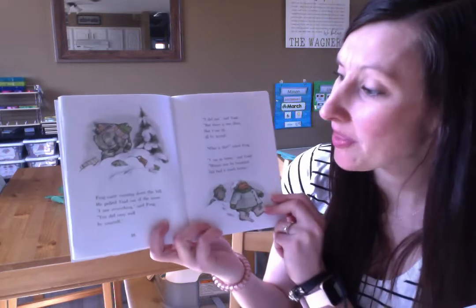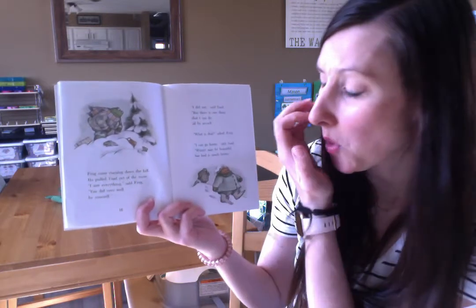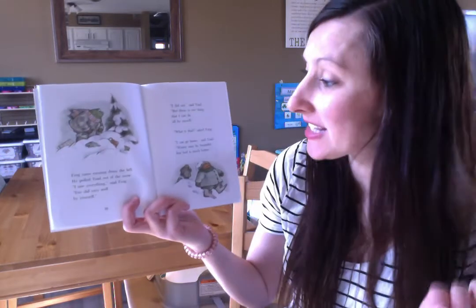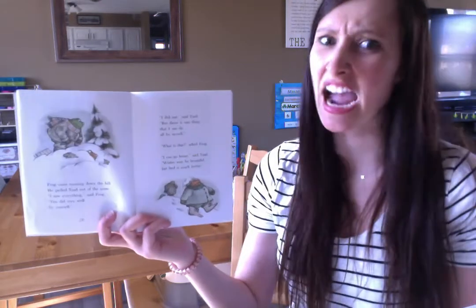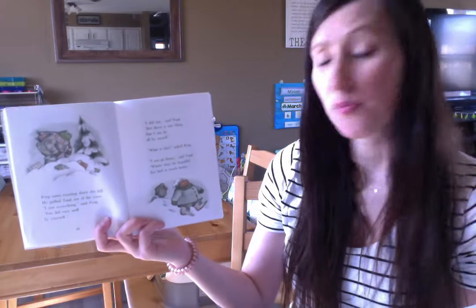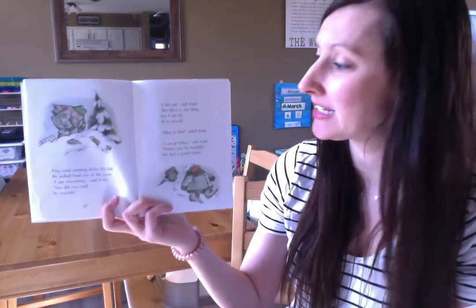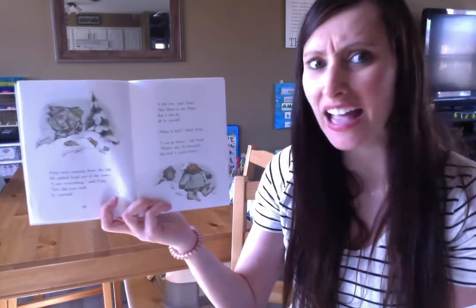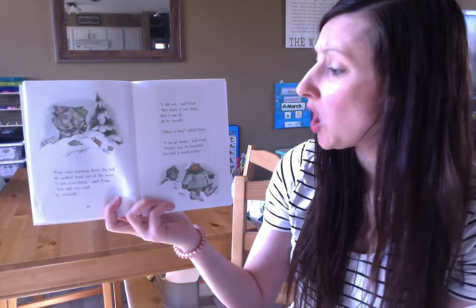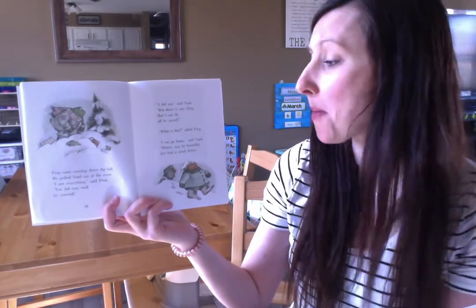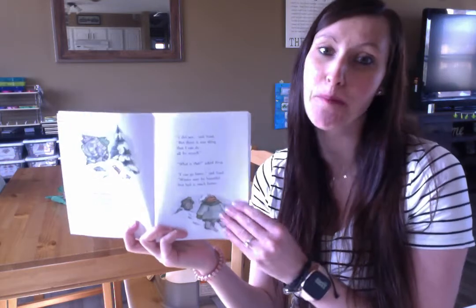Frog came running down the hill. He pulled Toad out of the snow. "I saw everything," said Frog. "You did very well by yourself." "I did not," said Toad. "But there's one thing I can do all by myself." "What's that?" asked Frog. "I can go home," said Toad. "Winter may be beautiful, but my bed is much better."